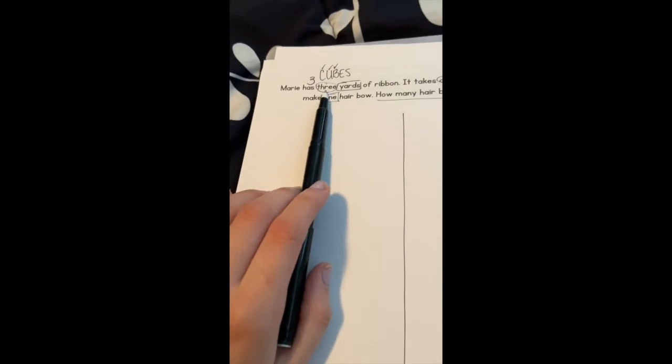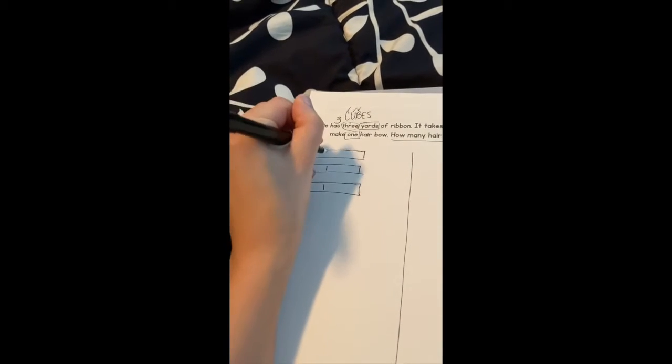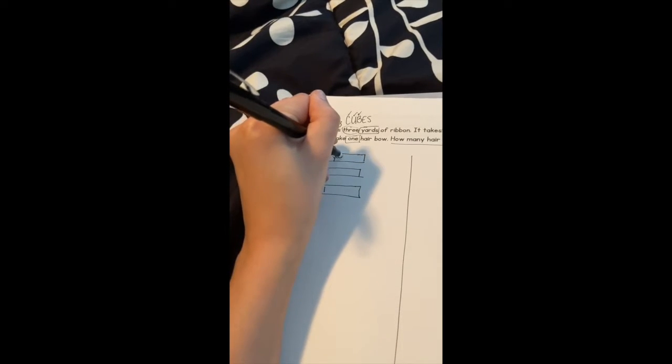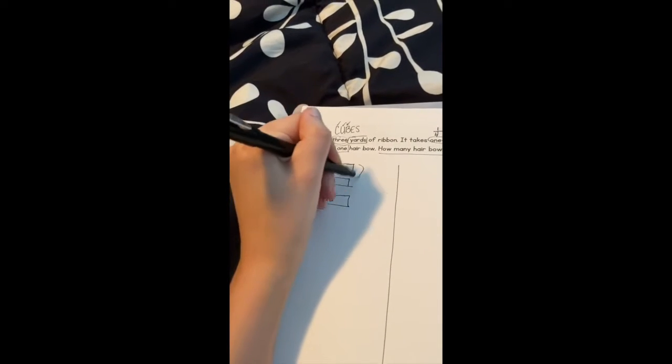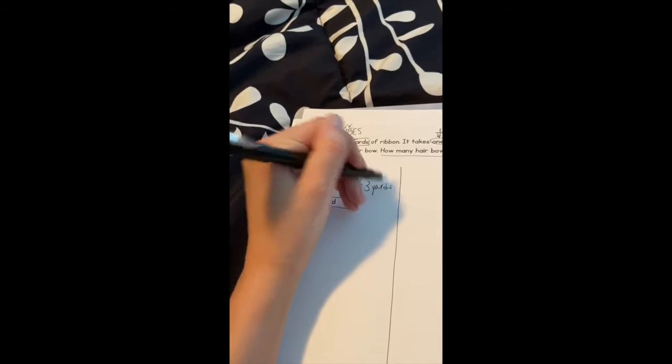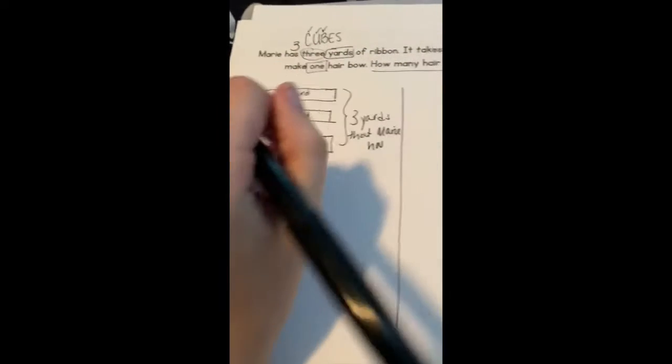So I know that I'm going to be starting off with 3 yards of ribbon. So I'm going to go ahead and draw 3 rectangles here to represent those 3 yards. So I'm going to say that each of these is 1 yard. So these are my 3 yards that Mary has. Okay, so now I need to know how many bows she can make from those 3 yards. I know that it takes 1/4 yard to make a hair bow, so I need to split these up.